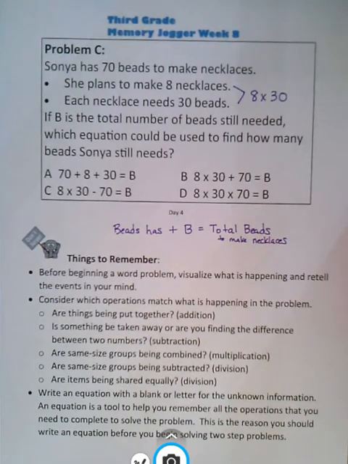And are items being shared equally? And we don't see items being shared equally in this problem where you're given the total number and then they're being shared or subtracted out. So we need to write an equation to represent this problem. And in fact, for this problem, we just really need to figure out which equation matches.